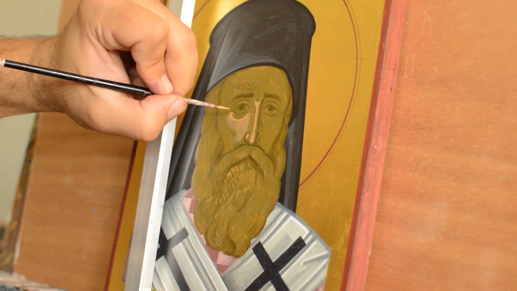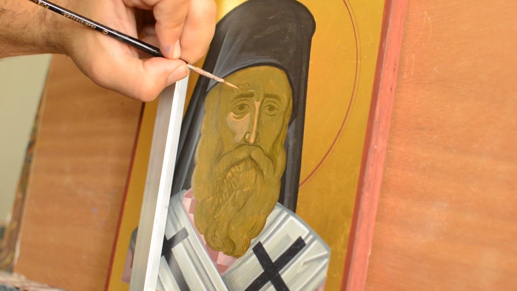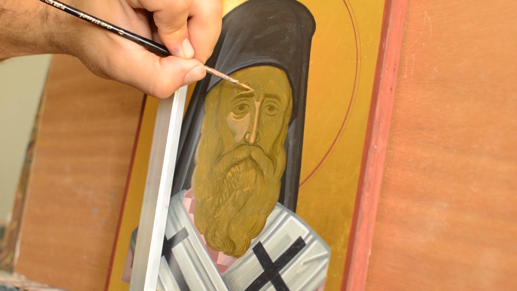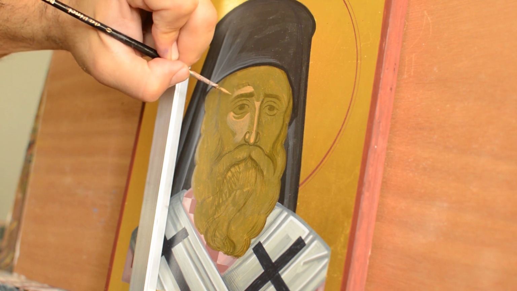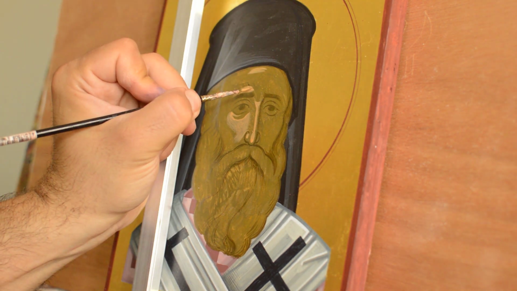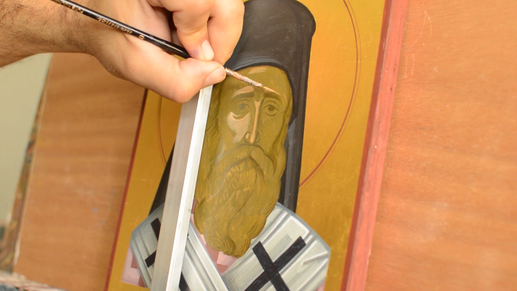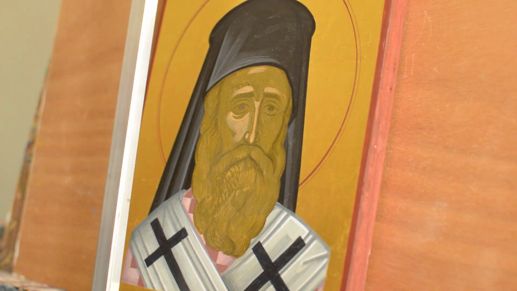One of these conventions is that the person depicted shouldn't be painted in a very realistic style, because this doesn't help the mind to pray and to think of the real saint.